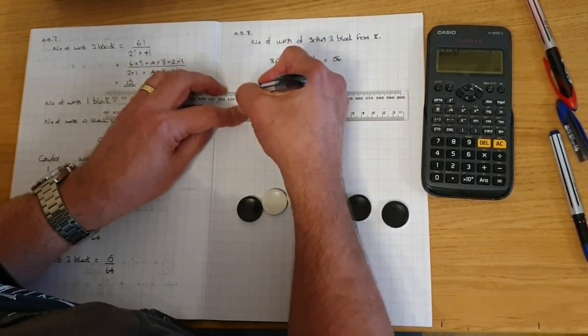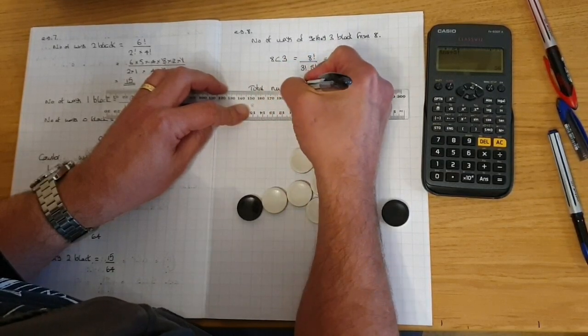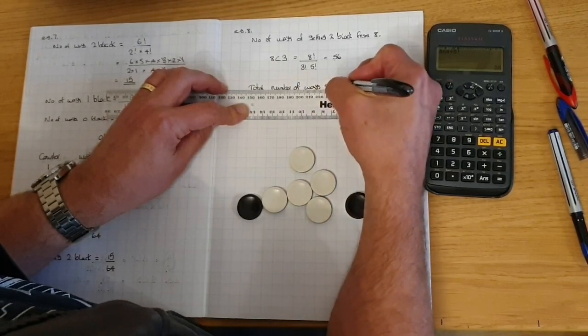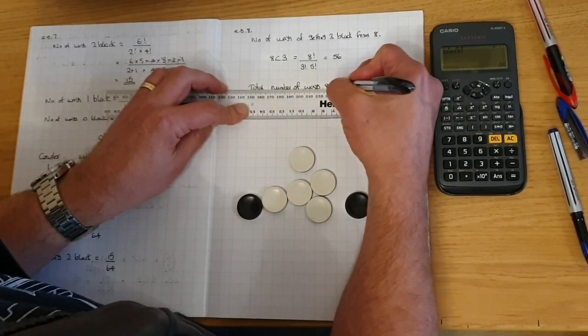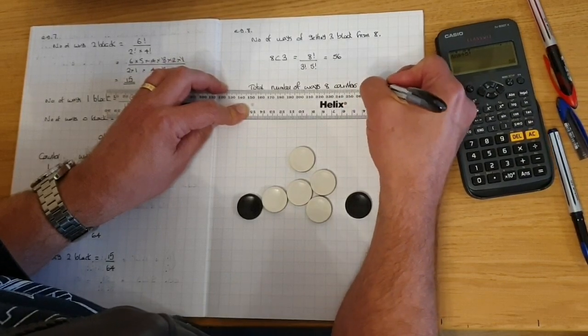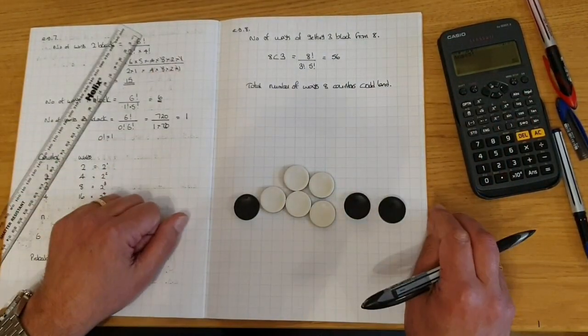Can you give me the total number of ways 8 counters could land? I think you should turn off the video now and just have a go.